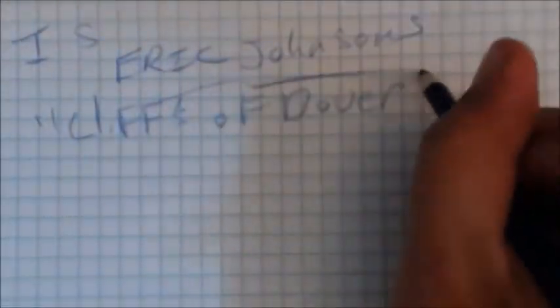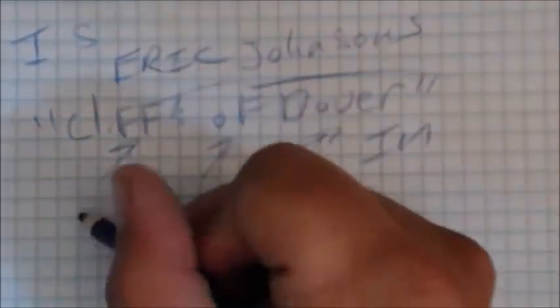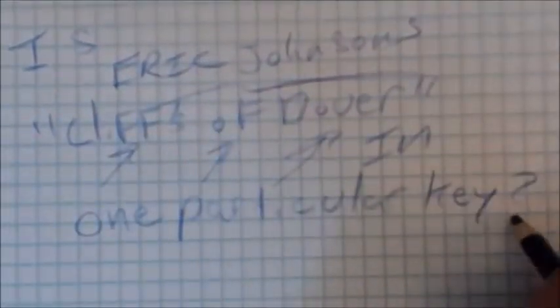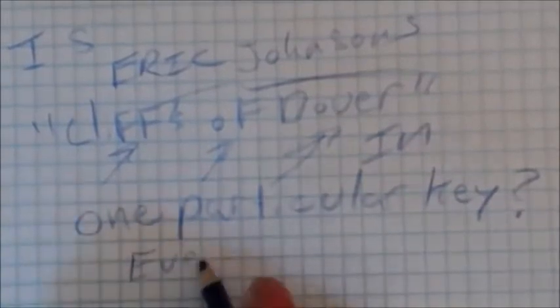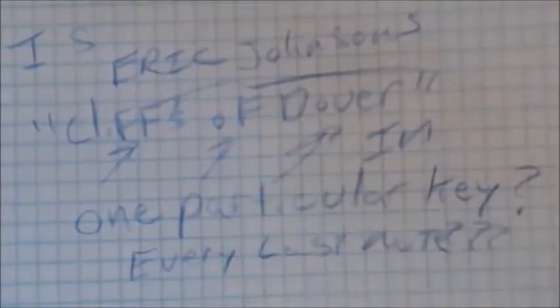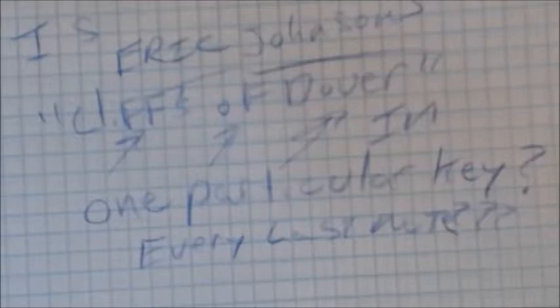So the question being asked today is: is Eric Johnson's Cliffs of Dover in any one particular key? And can we prove that through the graph paper method, that every last note, with the exception of the blue note used here and there, is in the key of, well, let's see if we can reveal that today using the graph paper method.